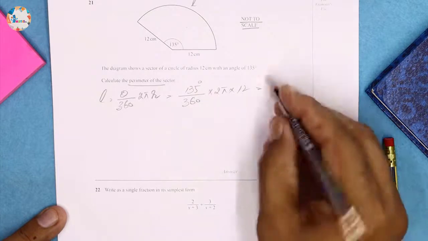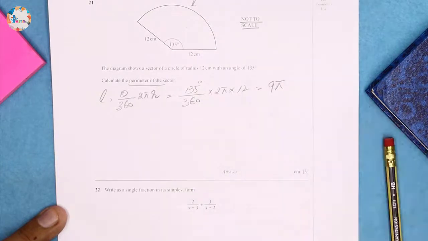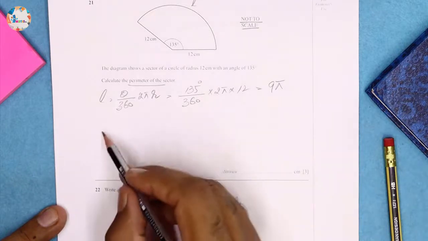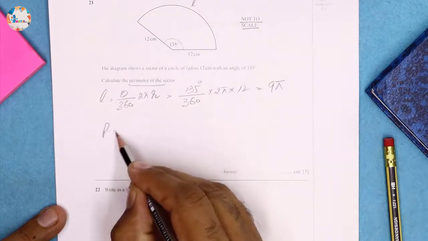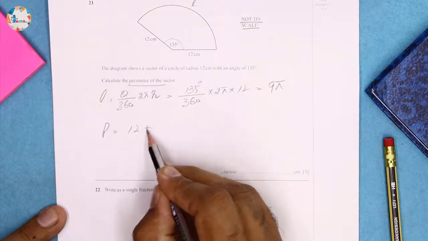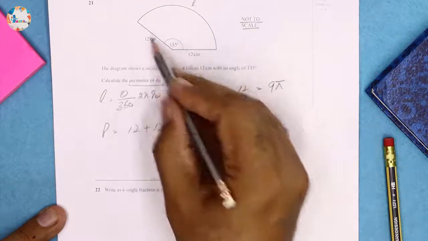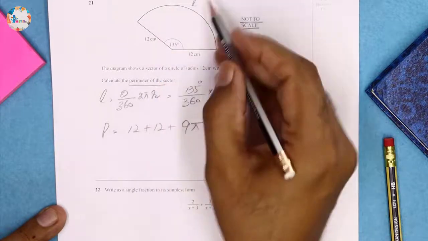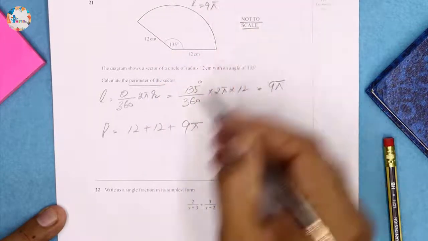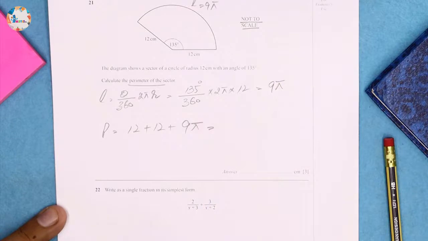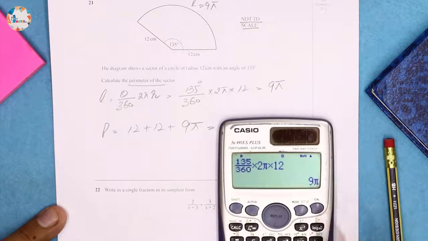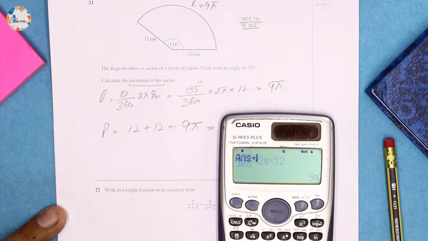I'll keep it in 9 pi format, and we can now find the perimeter. Perimeter will be equal to 12 plus 12 plus 9 pi. So this 12 plus 12 and this length is equal to 9 pi, and we can calculate this 9 pi plus 24.